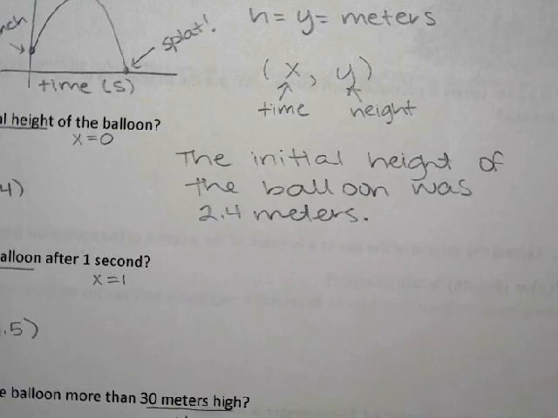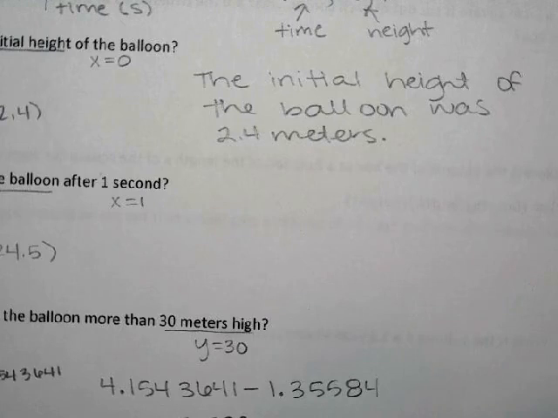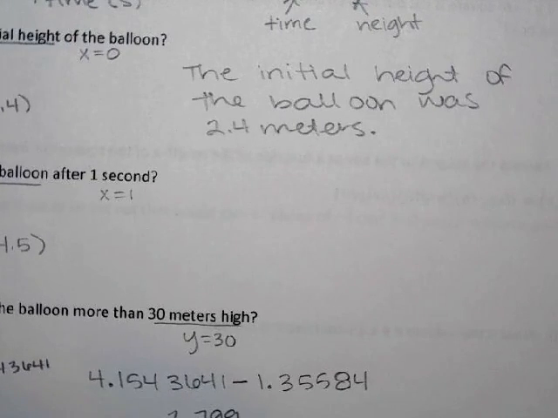All right, how high is the balloon after 1 second? How do we answer that question? Now, we want to make sure that we include the question in the answer. So I'm going to say after 1 second. Yeah.